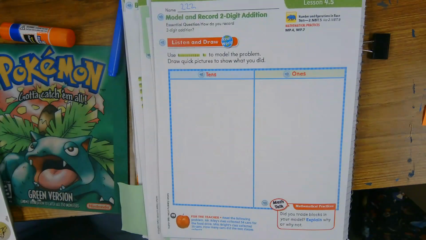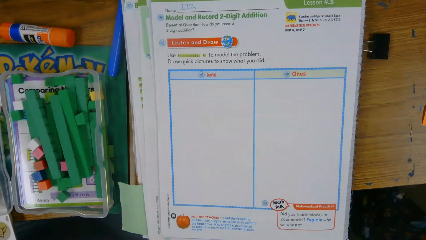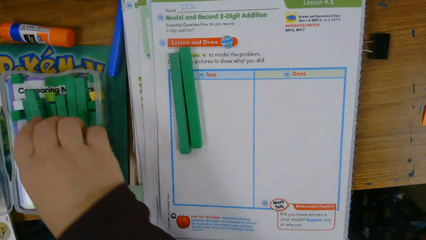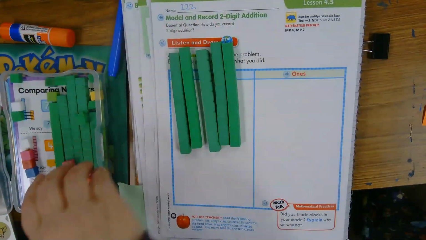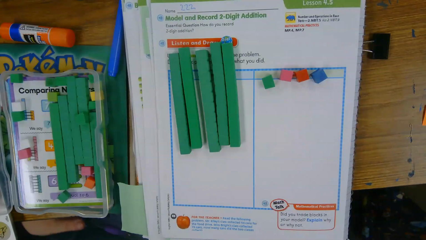All right, friends, so you should be on page 222 in your math notebook. We are going to use our math toolkit for this first part, using our base 10 blocks to model our problem, and then we'll draw quick pictures to match it. So Mr. Riley's class collected 54 cans for the food drive. So let's make 54. Miss Bright's class collected 35 cans. So let's create 35.